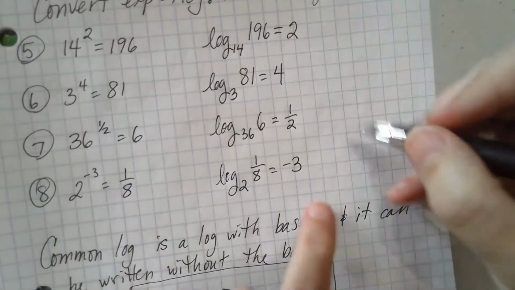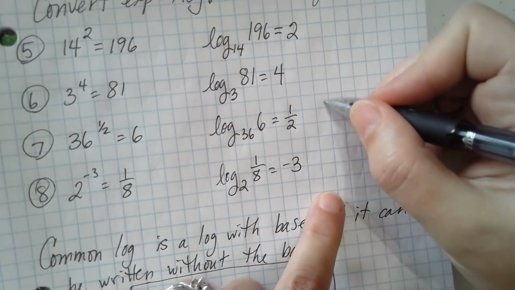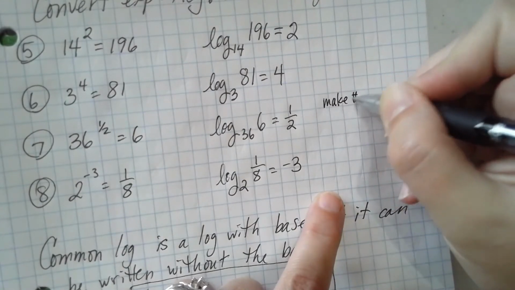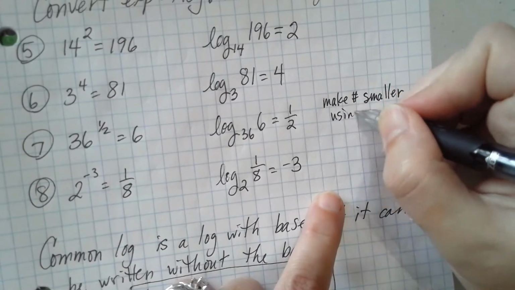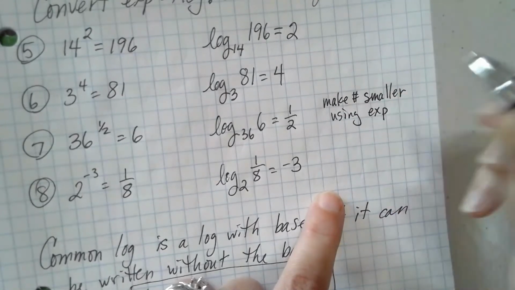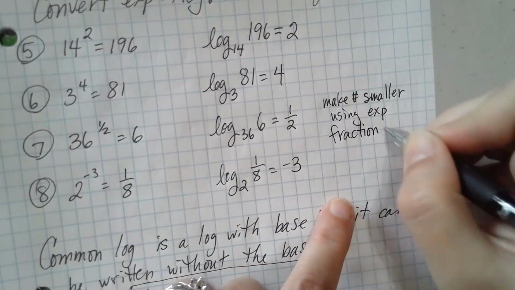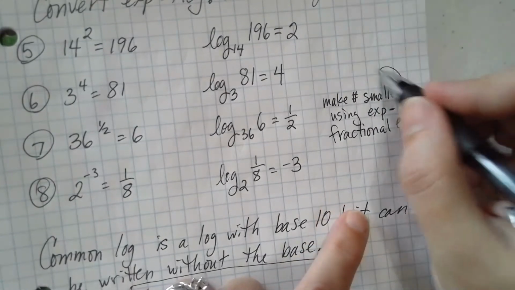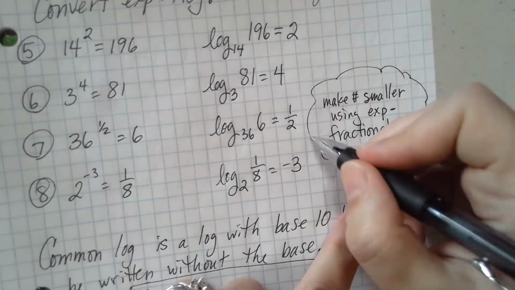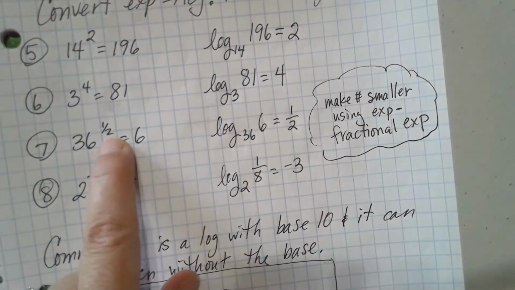Okay, I think I'm going to make a note over here. Okay, if I want to make a number smaller using exponents, it's going to be a fractional exponent. Okay, to make a number smaller using exponents, we will have to use a fractional exponent, or our exponent will be a fraction.